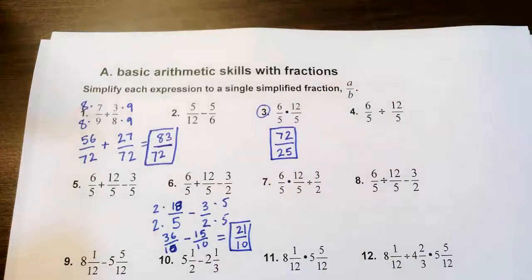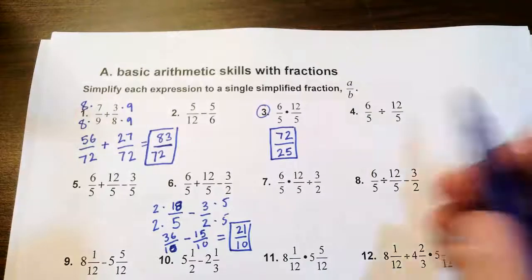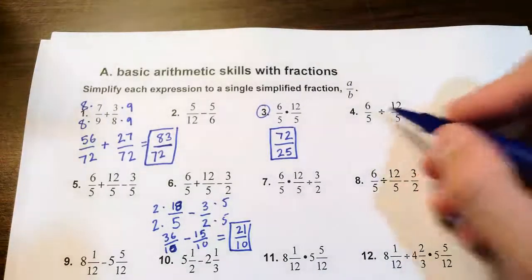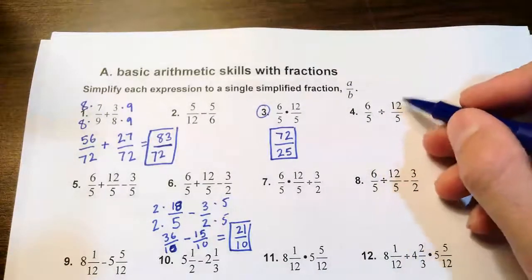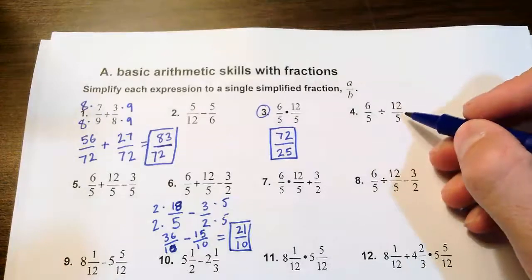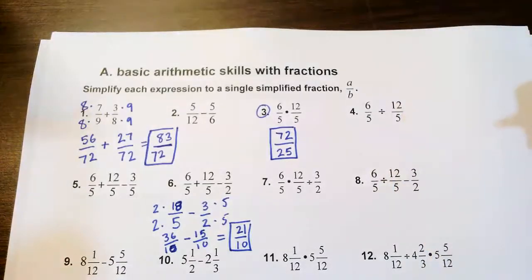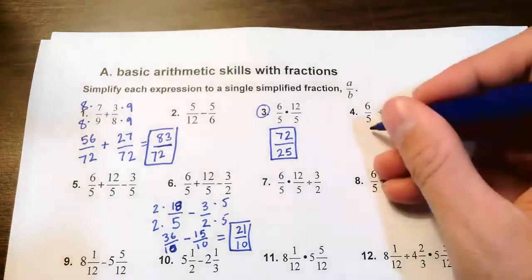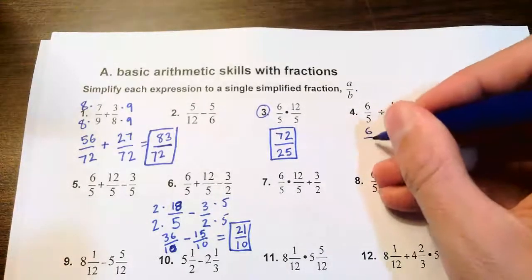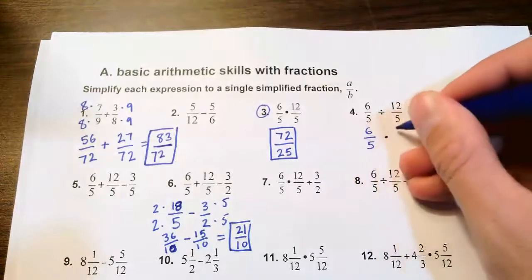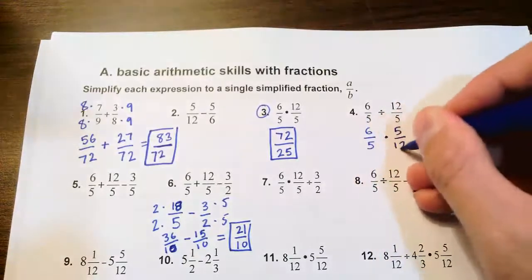All right, and one more. We're going to talk about division. So whenever you're dividing fractions, the fraction you are dividing by, the divisor, you're going to be taking that and changing it into its reciprocal and changing this into a multiplication problem. So it looks like this: 6 over 5 times 5 over 12.